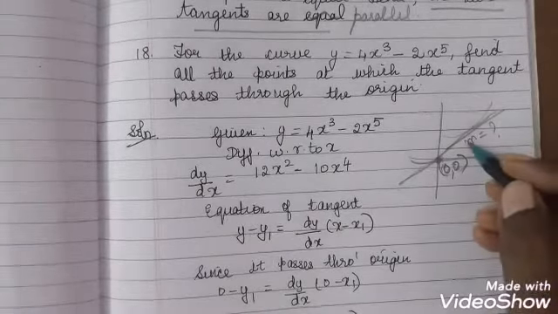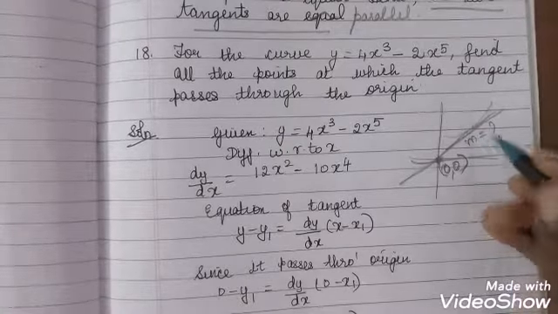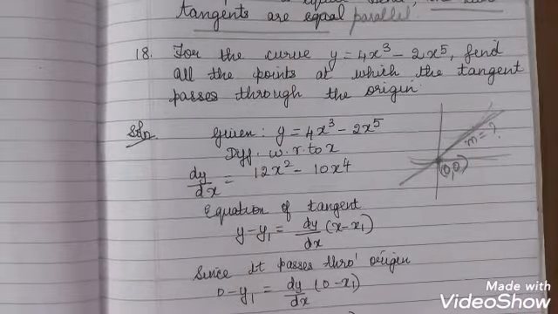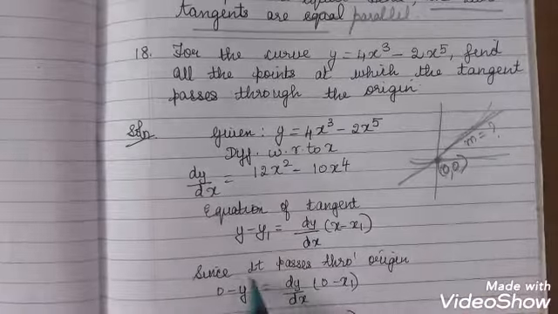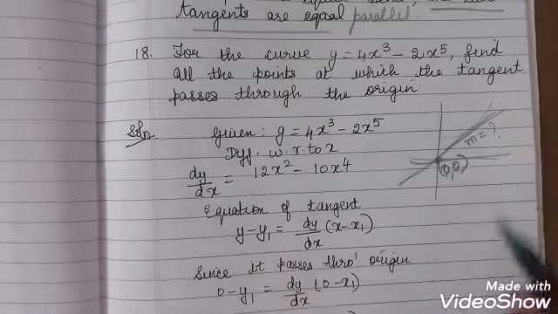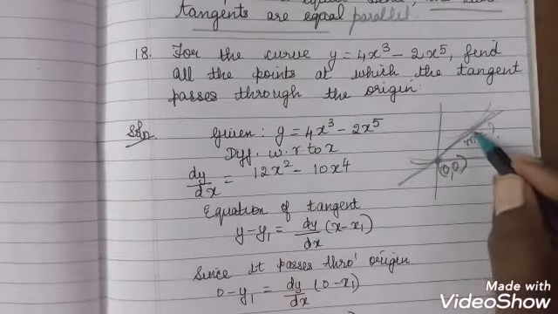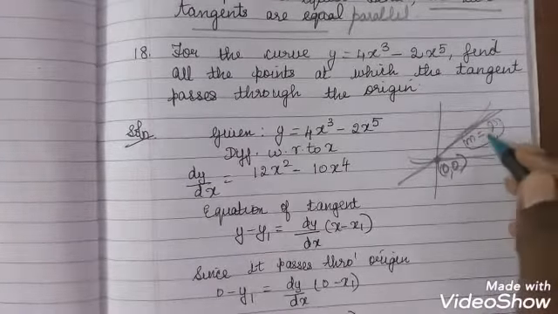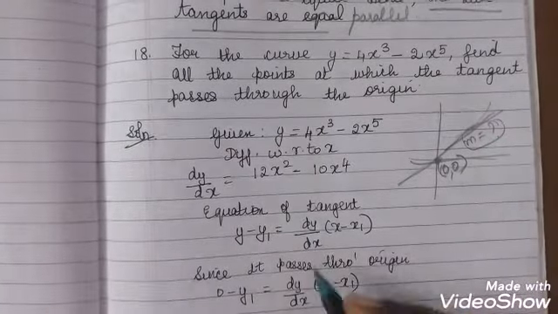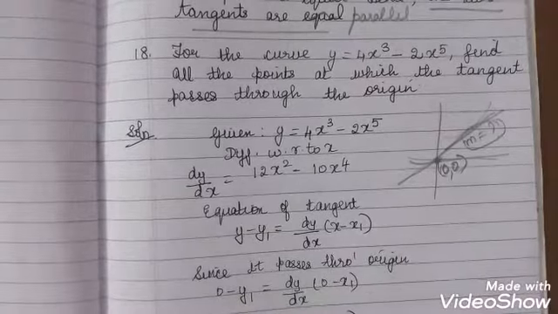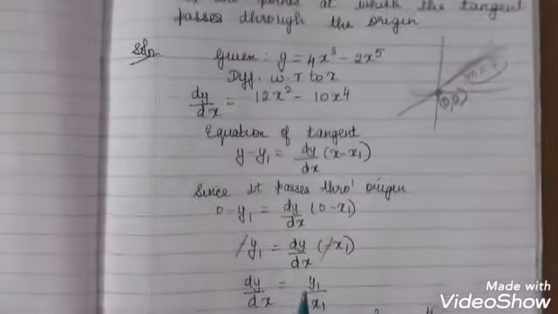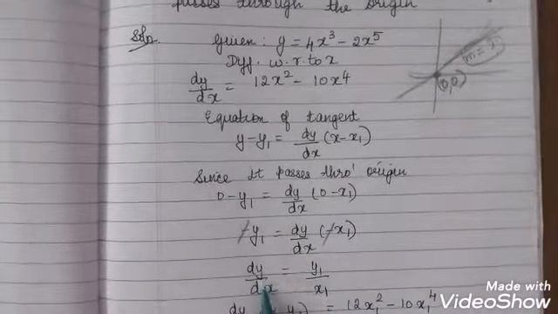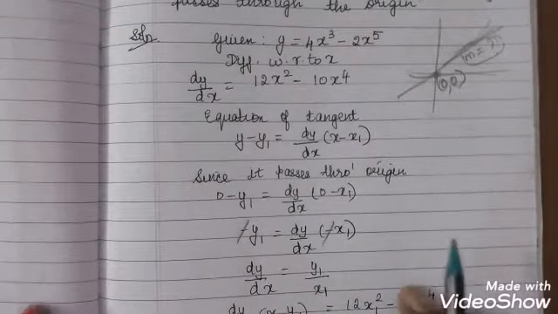Because it passes through the origin, we know here. I hope you are clear with that part. Since it passes through the origin, I do not know what the slope is here, so I'm going to write the slope as dy by dx. Now here minus and minus get cancelled, so you're left with dy by dx is equal to y1 by x1.